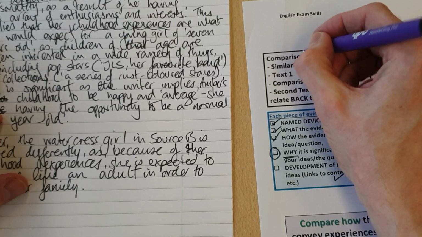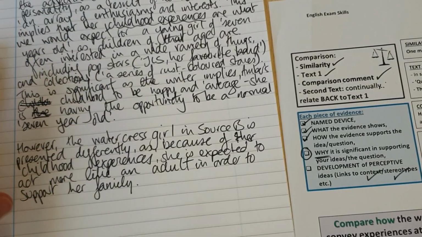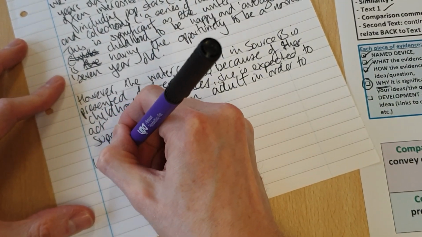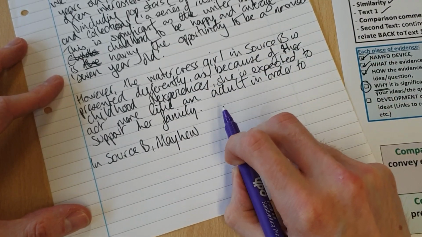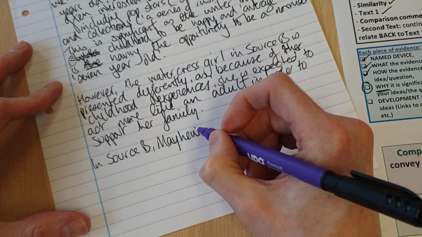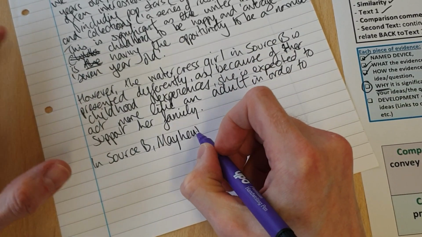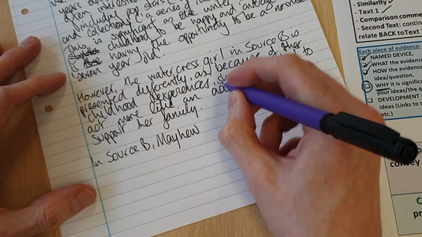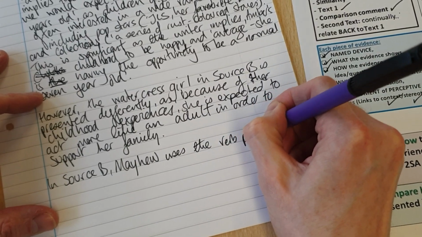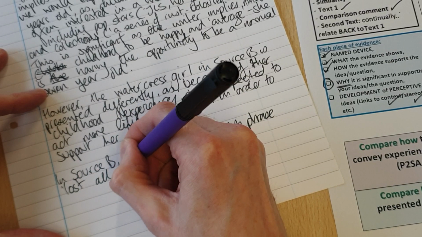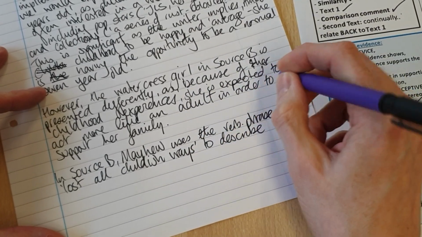Now, let's just backtrack slightly. Got our similarity, talked about text 1, source A in this case, made our comparison comment. Finally, let's analyse that second source. So, in source B, Mayhew. Now, another top tip, use the author's surname wherever possible. There isn't an author attached to the Amber article, but use the author's surname. Don't use the first name, because there are tens of thousands of Daves and Janes, etc. Not so many of the surnames to differentiate between them. So please do use the author's surname. Mayhew uses, now if we're following this, let's focus on a device, so uses the verb phrase, lost all childish ways, to describe the Watercress girl's personality.